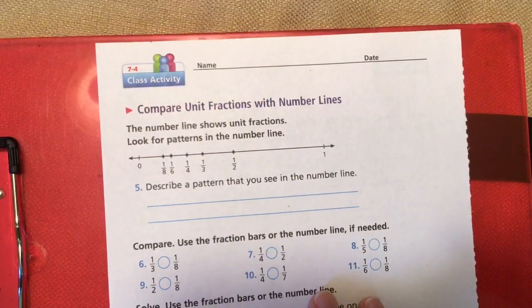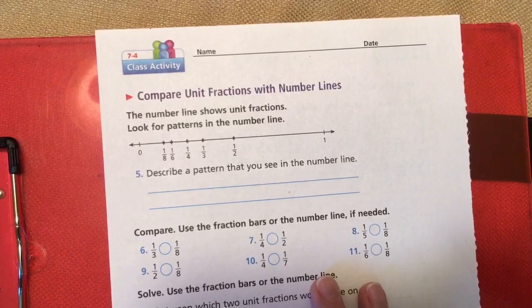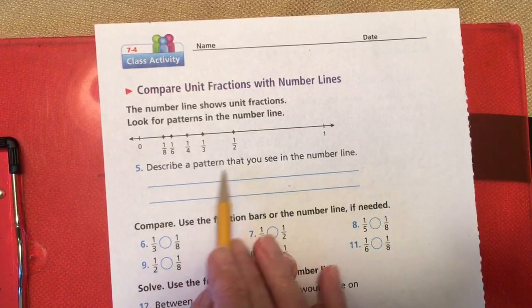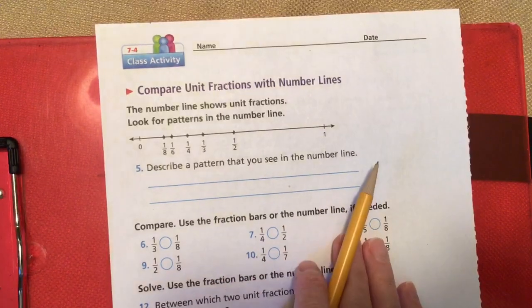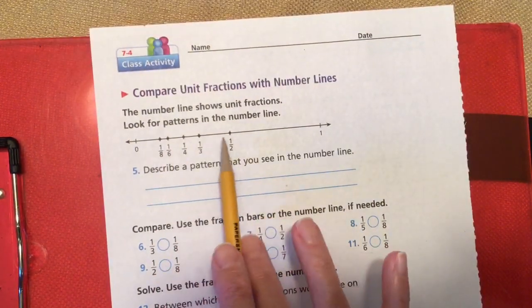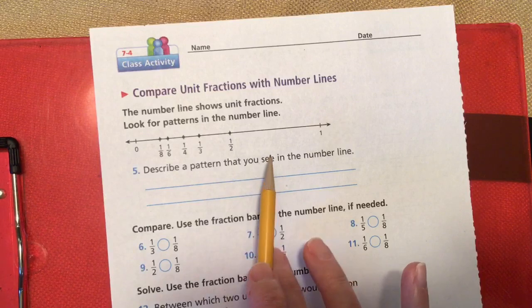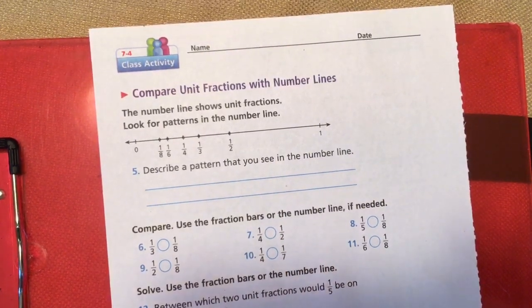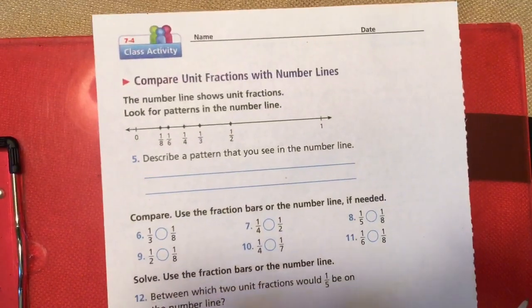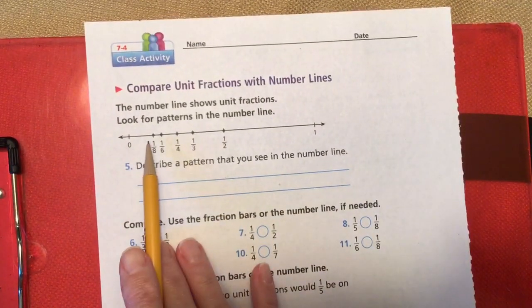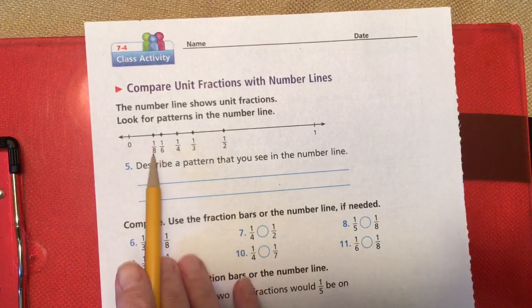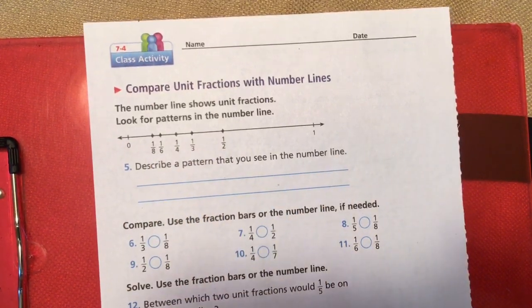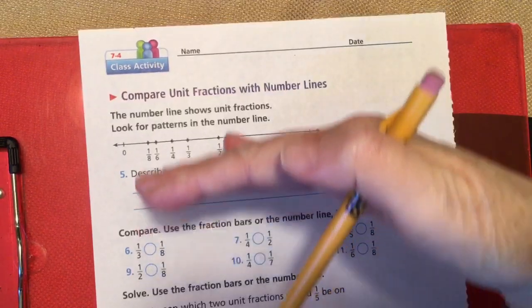Now we are into comparing unit fractions with number lines. And they're wanting you to describe a pattern that you see on this number line right here. Okay? So, first of all, if I was doing this in class with you, I would probably go ahead and draw 1, 2, 3, 4, 5. I'd probably draw 5 number lines. I like mine on top of each other.